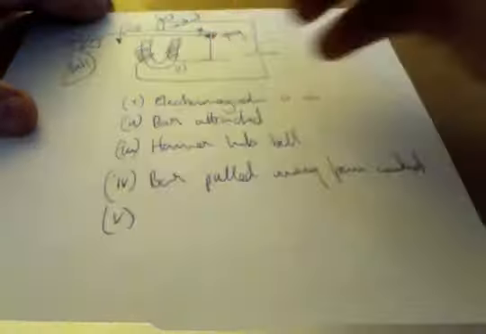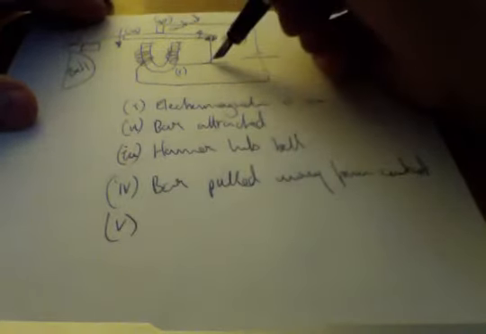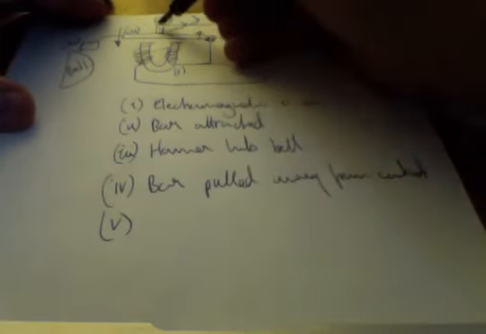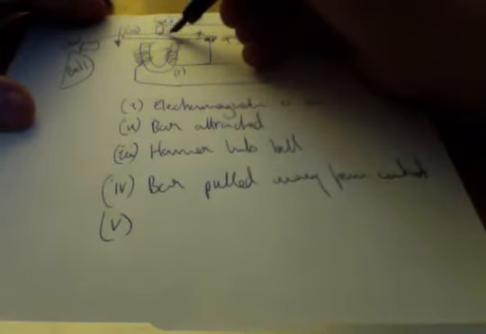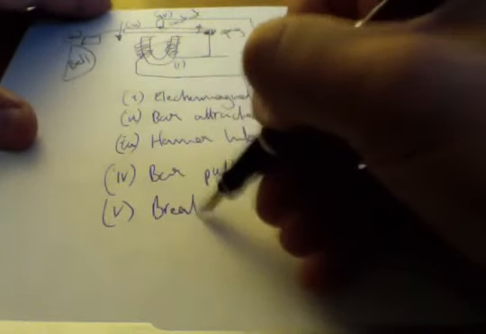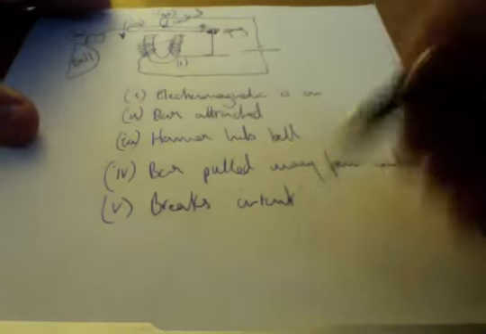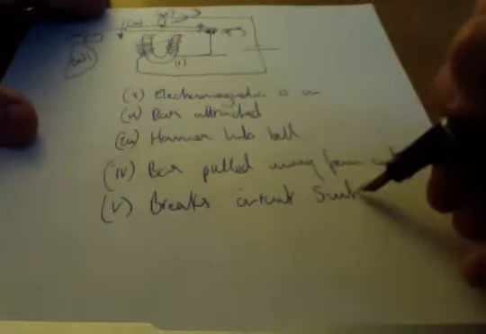And that leaves us with a broken circuit, because you no longer have a complete circuit running all the way around, because you no longer have this connection. So it breaks circuit. And that switches off electromagnet.